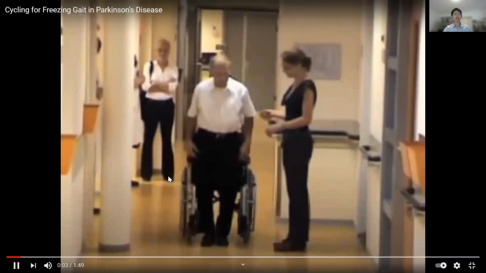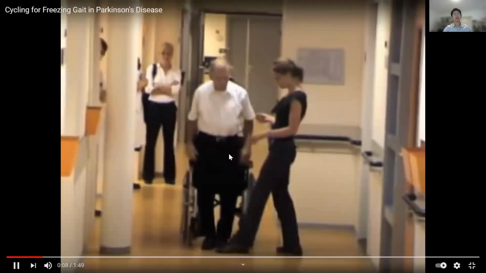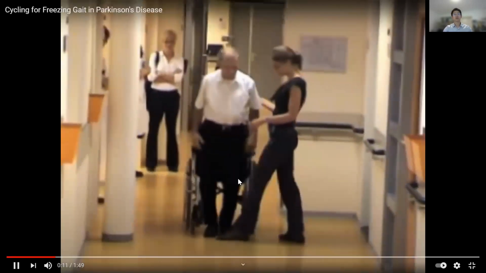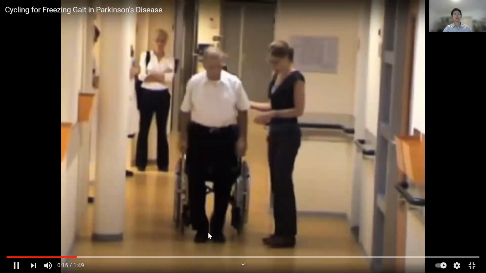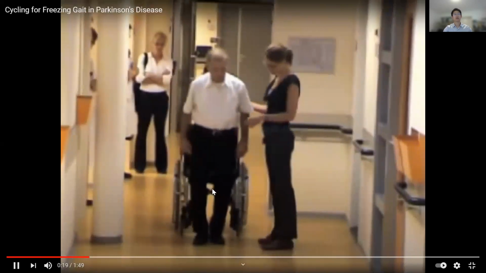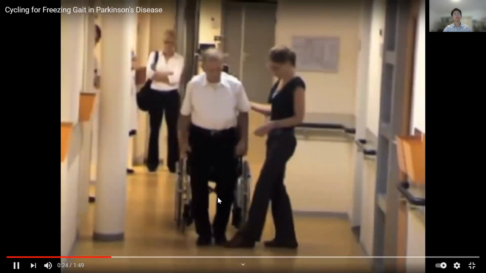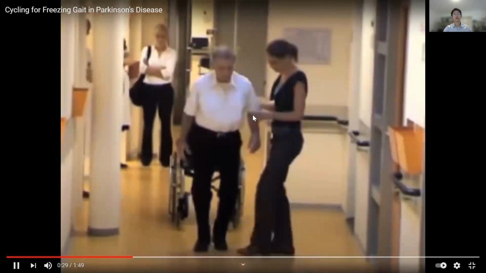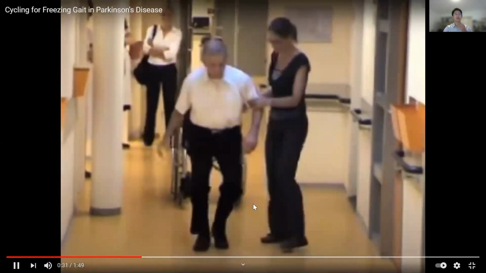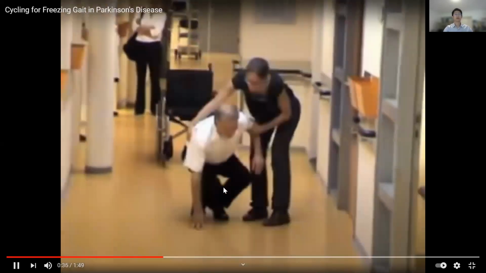So this is a patient with Parkinson's disease. We see there's a large tremor in the hand, and the patient is not able to move. He wants to move, and he can walk very slowly, but almost all his movement is inhibited. If the experimenter helps him a little, he can move a little bit, but this is not stable, and finally he falls down.